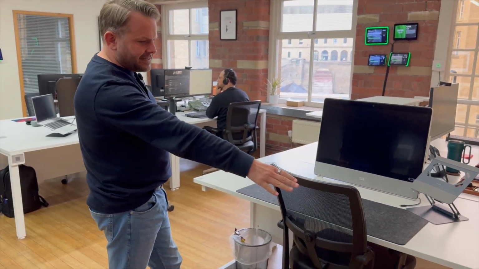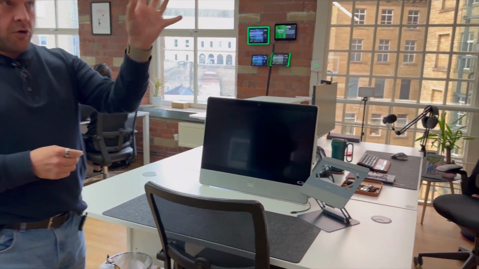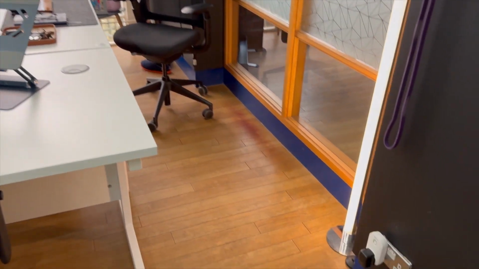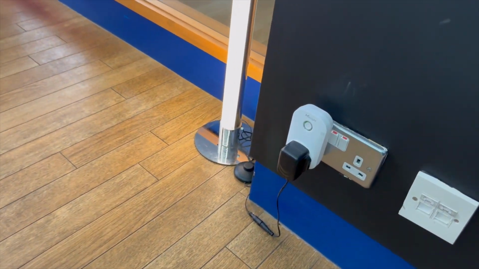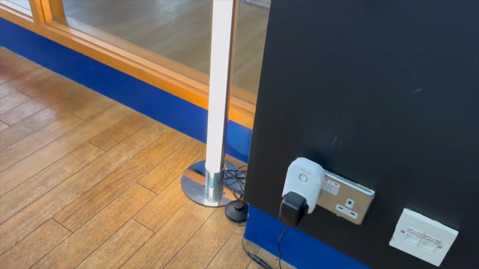Our light is controlled as well by the smart plug down here. So again, we've got smart plugs in all of the rooms. We've got a smart plug in Maverick where everything's connected to that. So again, we now know how much energy the smart building is using.